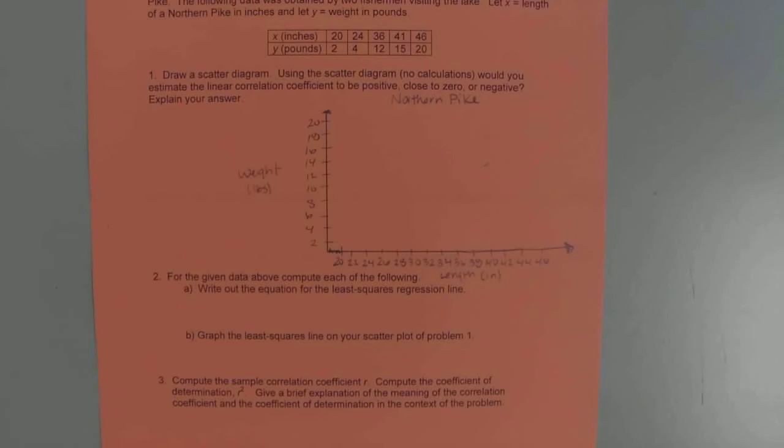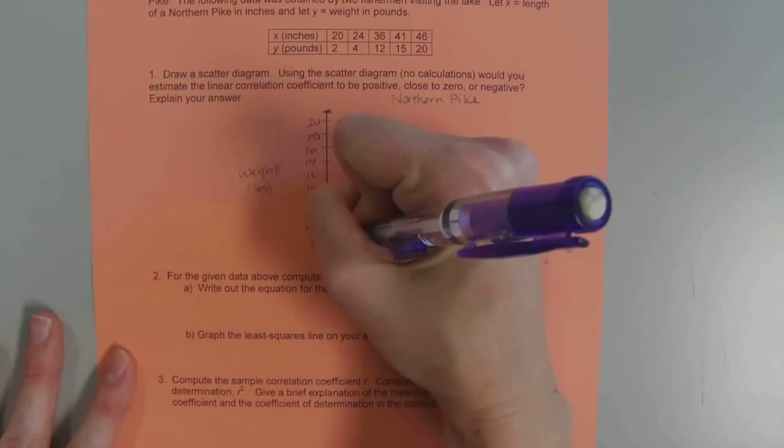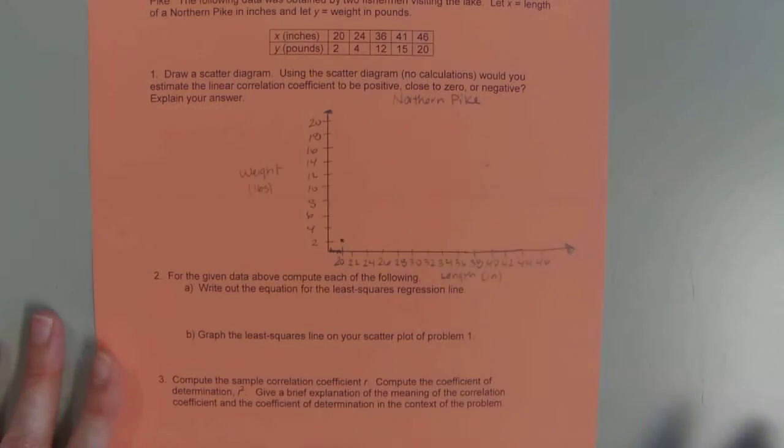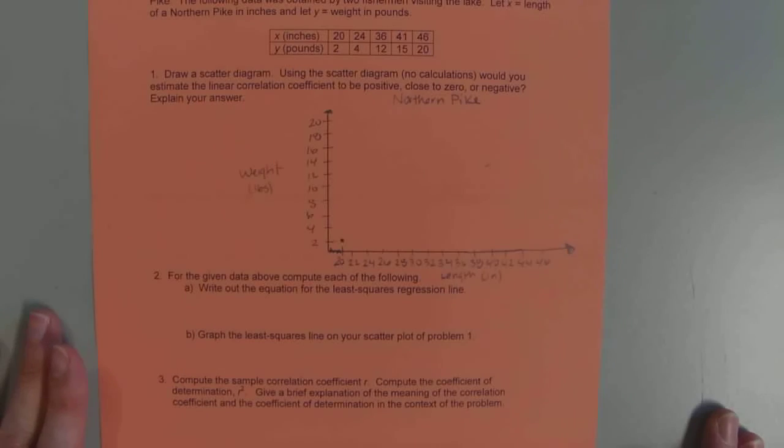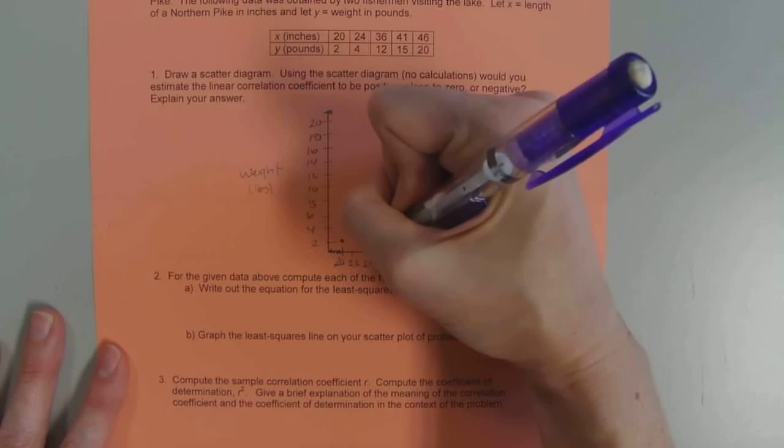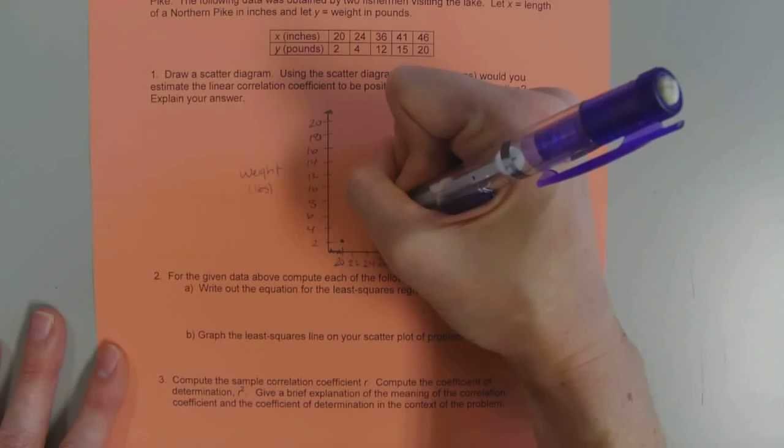When it comes to doing your scatter diagram, your calculator actually does scatter diagrams for you, but I think it is longer and harder to figure out than just plotting the points themselves, okay? So with the data they gave us, when a fish was 20 inches long, it weighed 2 pounds, so you're just plotting the point 20, 2. That would be the first fish. The second fish was 24 inches long and weighed 4 pounds, so you go over to 24 and up to 4.